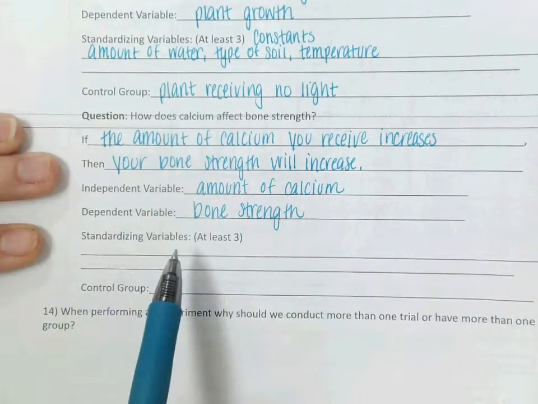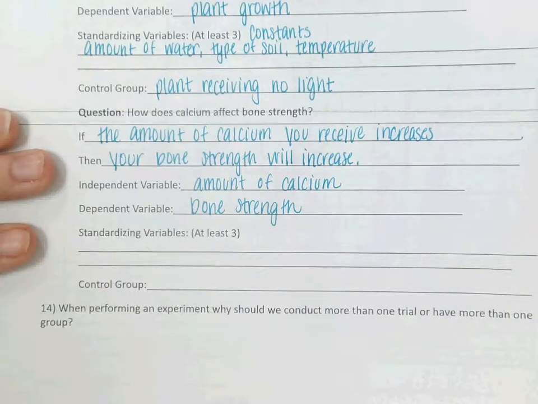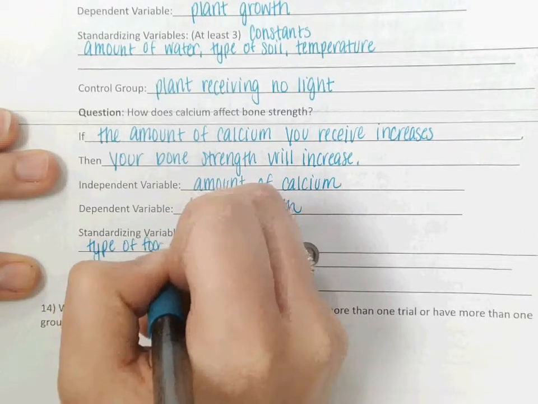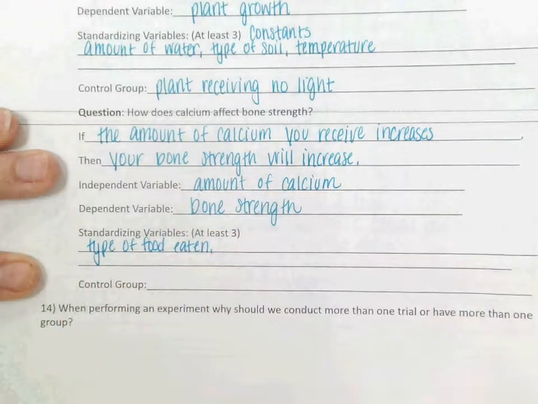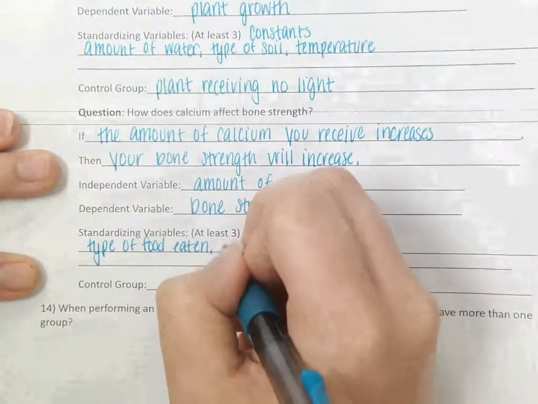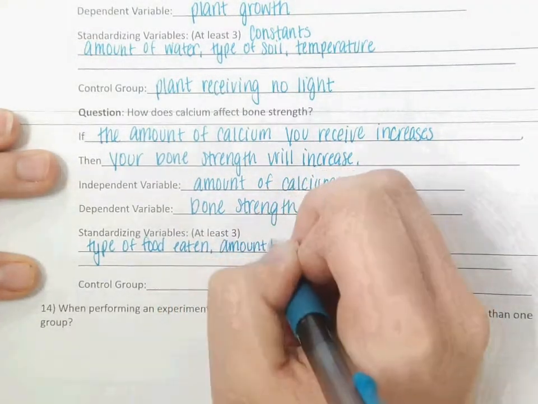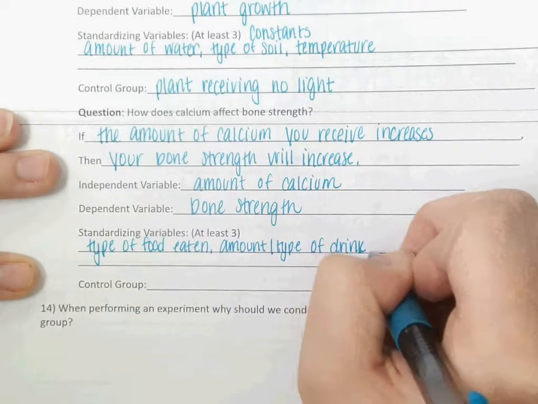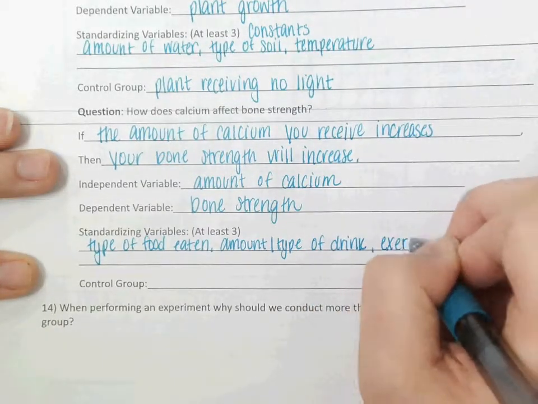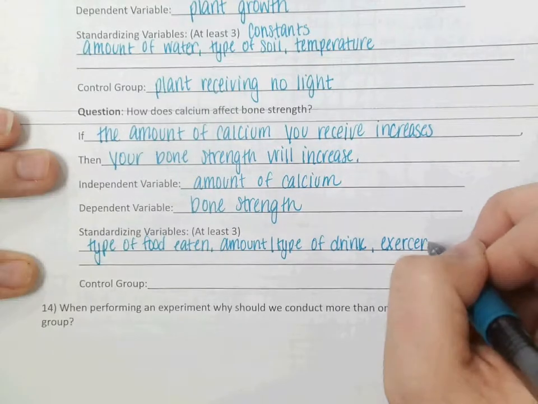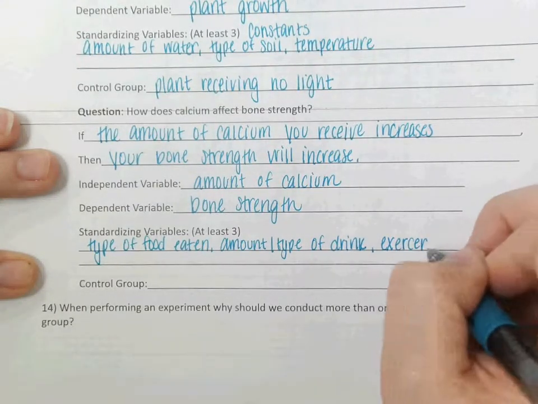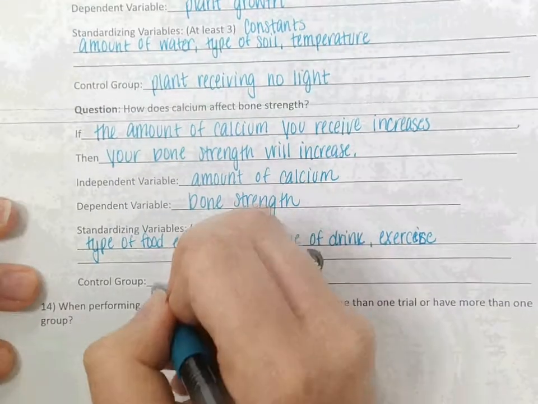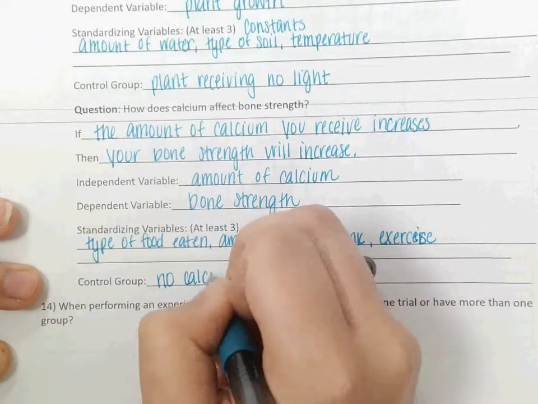So again, we need to list our standardizing variables or our constants, and this one's a little bit more challenging. So maybe the type of food that we're eating, or the types or the amounts of drinks that we have. And the last one could be how much exercise we receive. Oops, I cannot spell, guys. E-X-E-R-C-I-S-E. There we go. Our control group would be the group receiving no extra calcium.